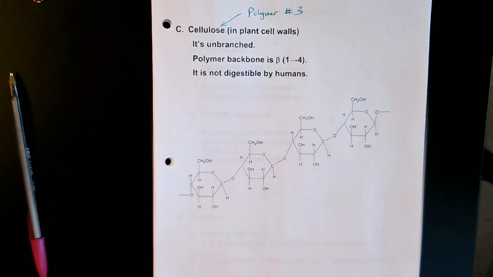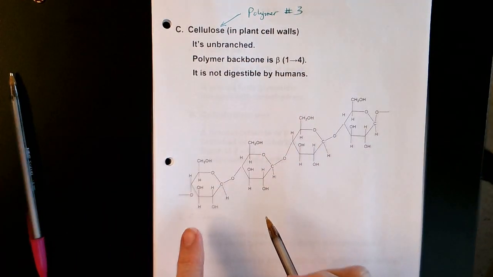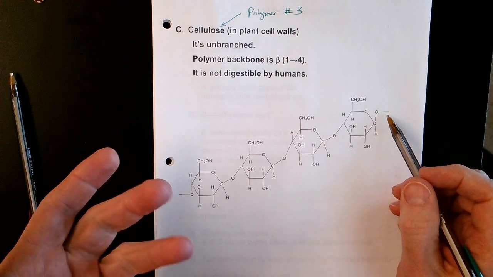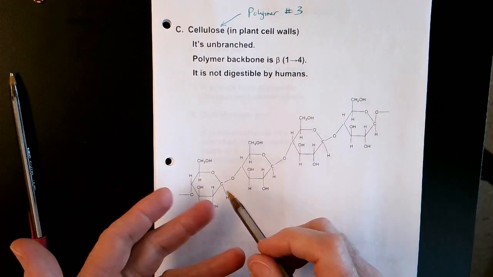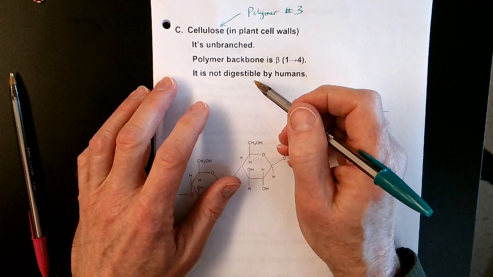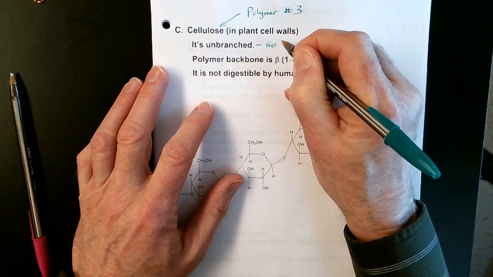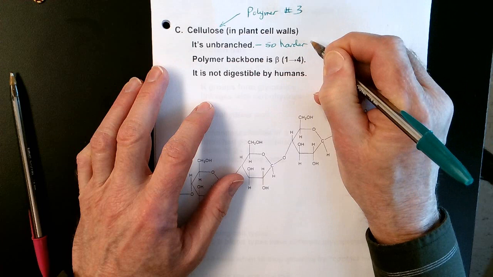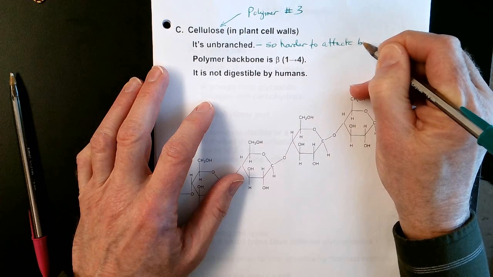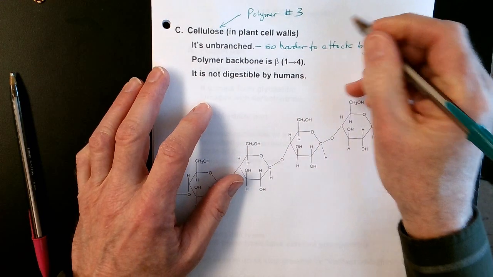Polymer number 3. This one is unbranched, and so I hope that you can remember that by looking at this structure right here. If you've shown this on an exam or something like that, it'll look pretty straight like this. It's both drawn that way, and it's called that, and there's an immediate consequence of that. It's harder to attack by enzymes. And by the way, we don't have the enzymes to do that.